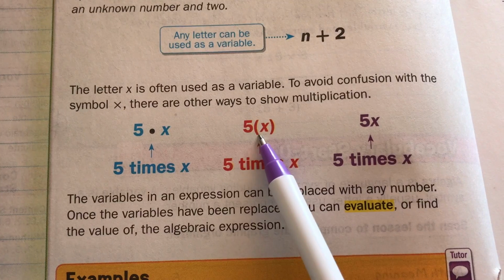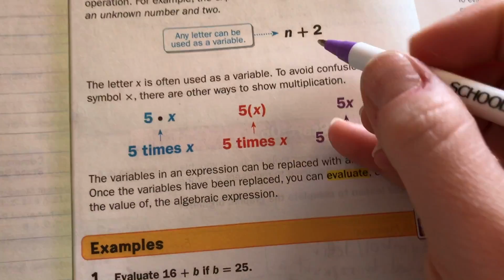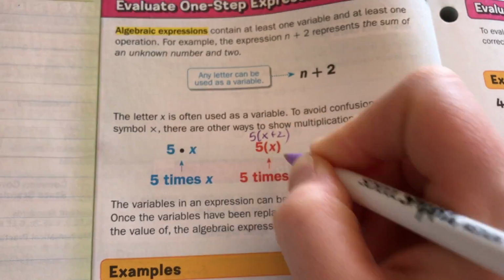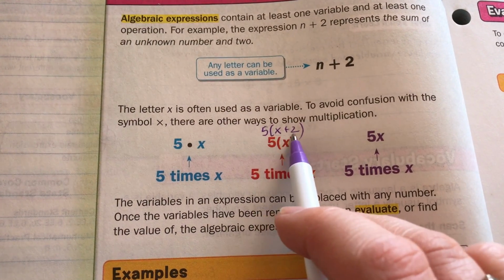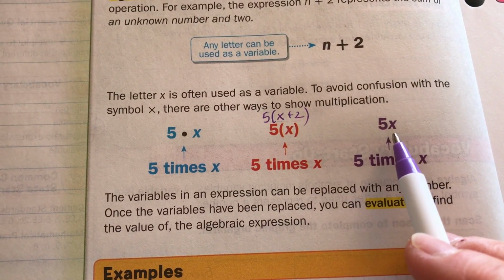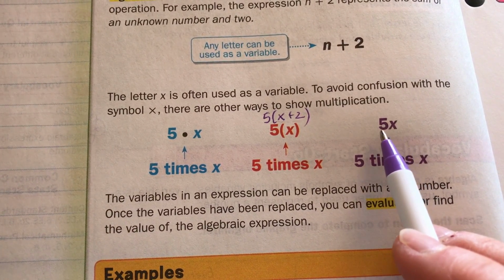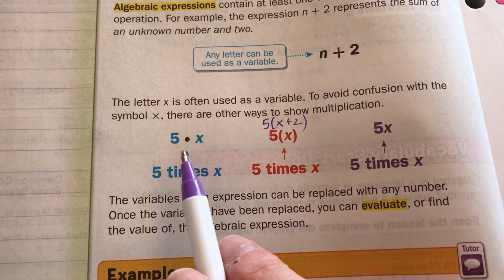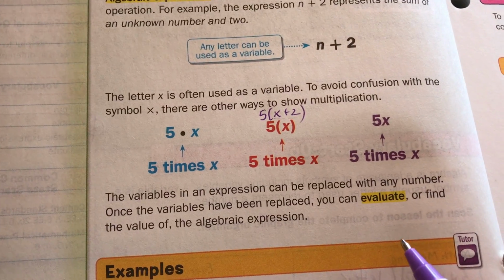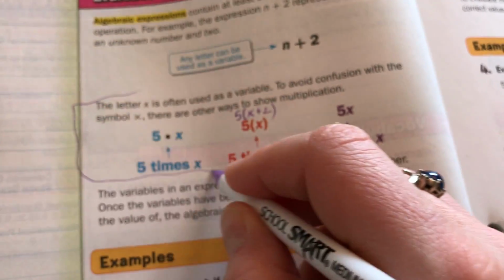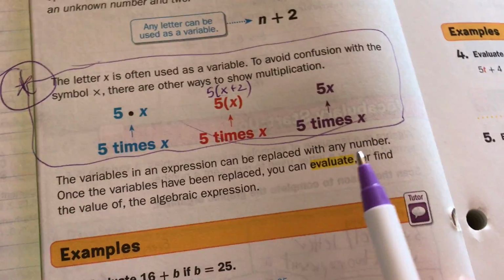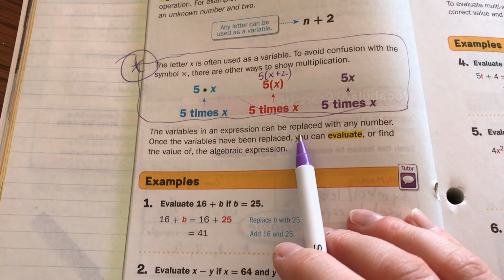Or sometimes you don't need the parentheses. Parentheses, you usually need them if it's like 5 times X plus 2 or something like that. You do X plus 2 first and then you multiply by 5. But when it's just 5 times the variable, you can just put them right next to each other. You don't even have to have the little dot in between. And that means 5 times X. So this right here is going to be really important for you to know. Whoa, those 3 things right there.